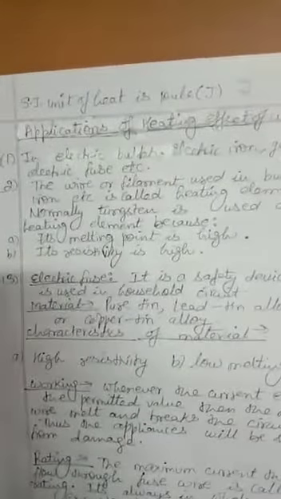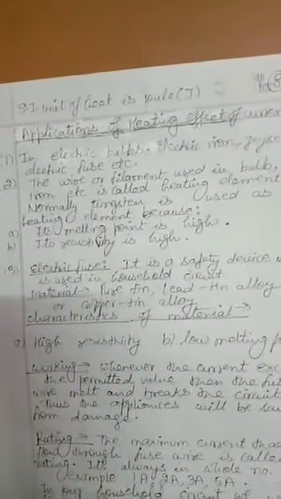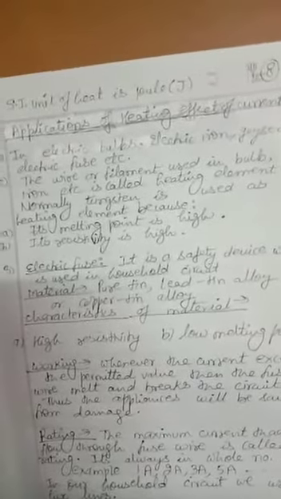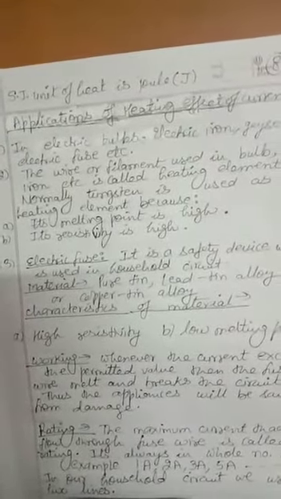And for this heating element, the material is normally an alloy, and normally that is tungsten, because its melting point is very high, so it will not melt easily at high temperatures. And secondly, its resistivity is high, and you know resistivity decides the material, whereas the resistance is variable.